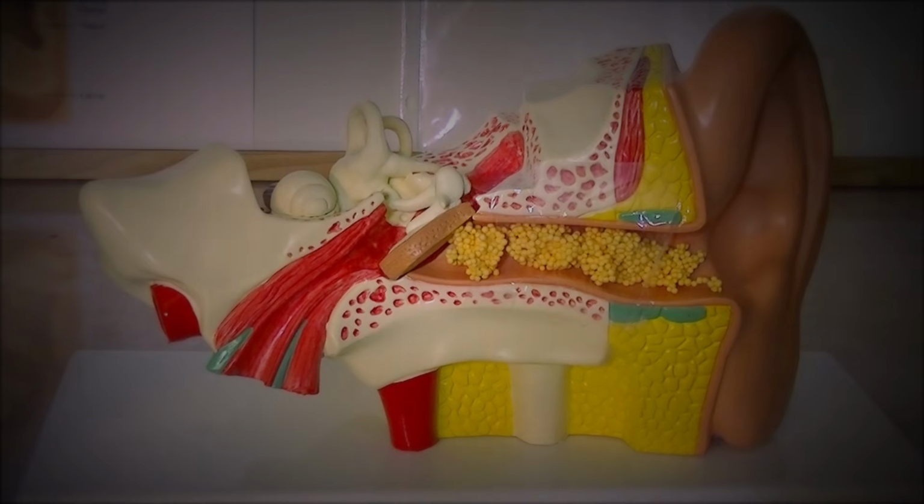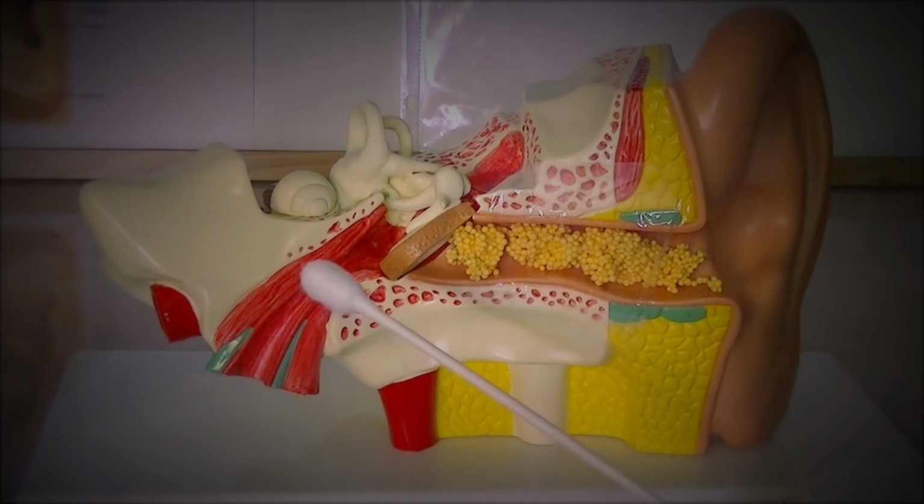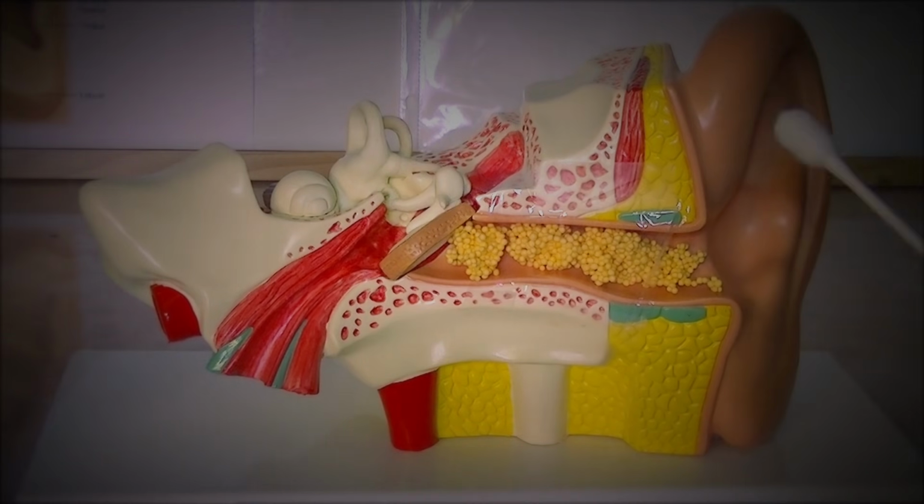The third reason that you shouldn't remove wax with a Q-tip in particular is that at the end of the ear canal is your tympanic membrane, or your eardrum. And the eardrum is much closer to the outside of your ear than you might think. If you put a Q-tip in your ear so the entire cotton has gone in, you're probably touching your eardrum.